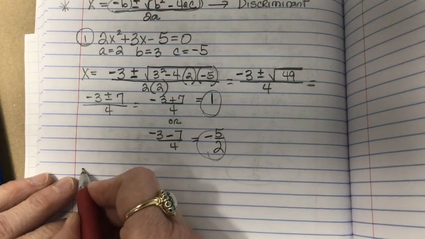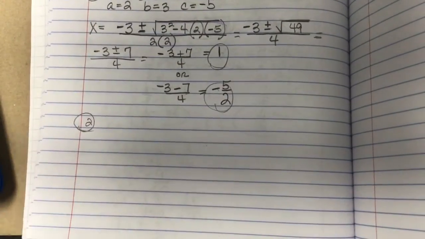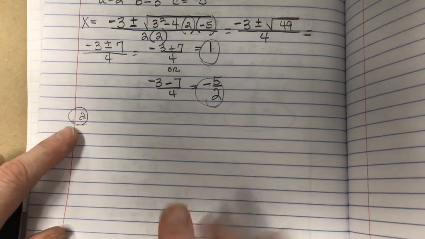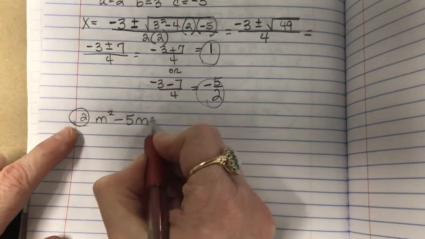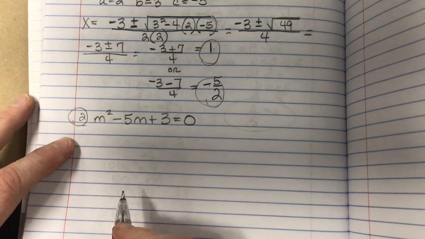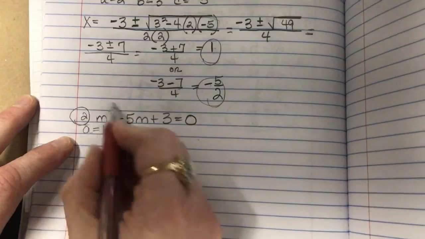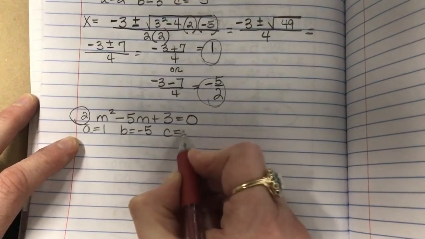Most people don't like the quadratic formula when they first start doing it, but it gets better, and you'll love it when we put it on the calculator. M squared minus 5m plus 3. Now I'm going to do something a little different in this one because I think it will make your notation better. A is 1, that's what's in front of m squared. B is negative 5. And C is positive 3.